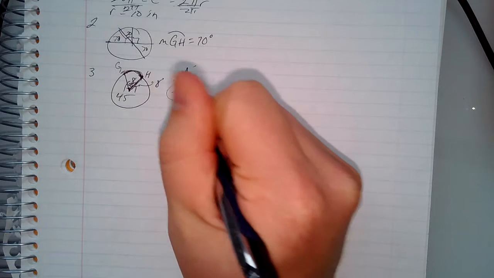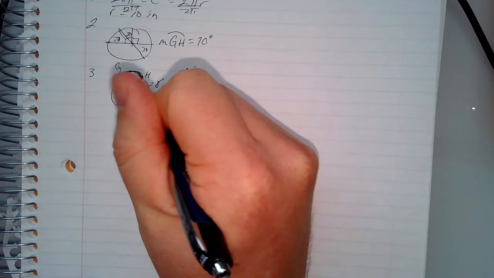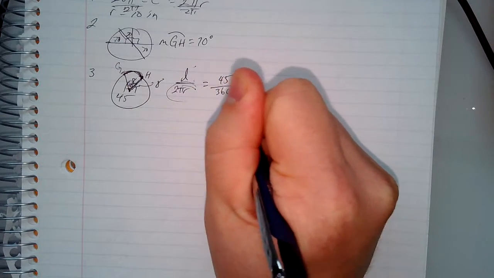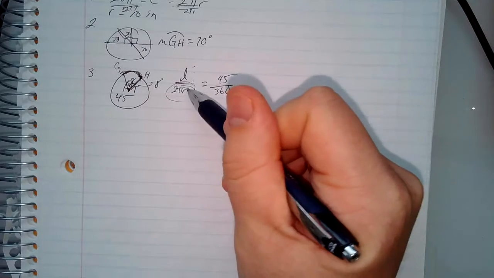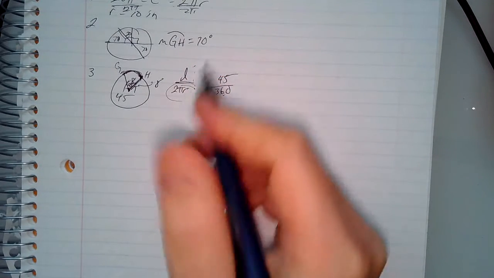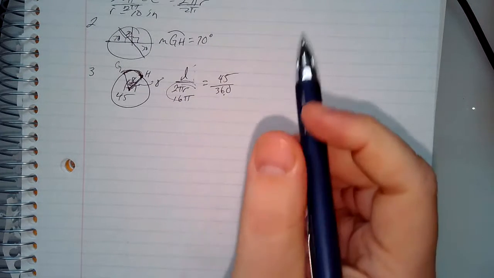So the length of the arc over the circumference has to be equal to the degree measure, 45 over 360. So part over whole is equal to part over whole. I know that their circumference is going to be 2 pi 8, or 16 pi, but we're finding to the nearest hundredth.